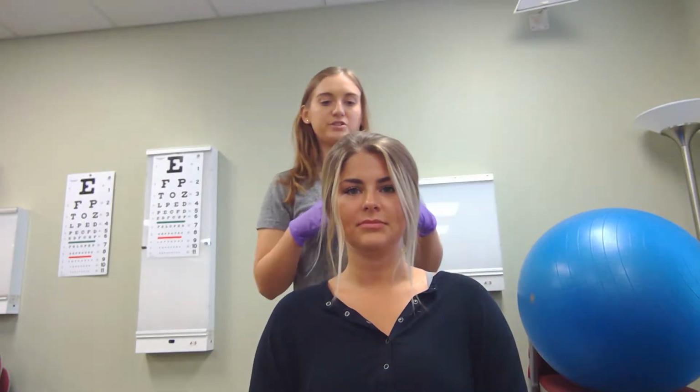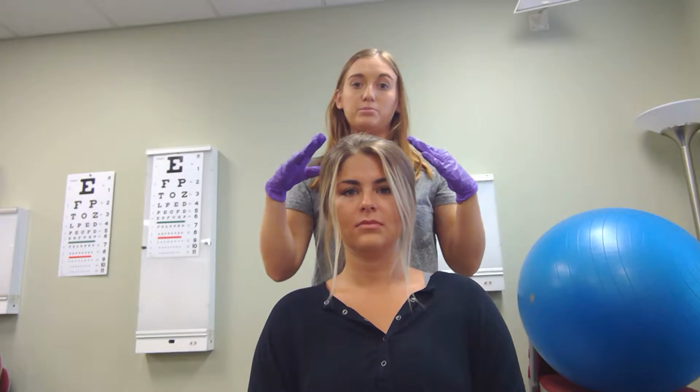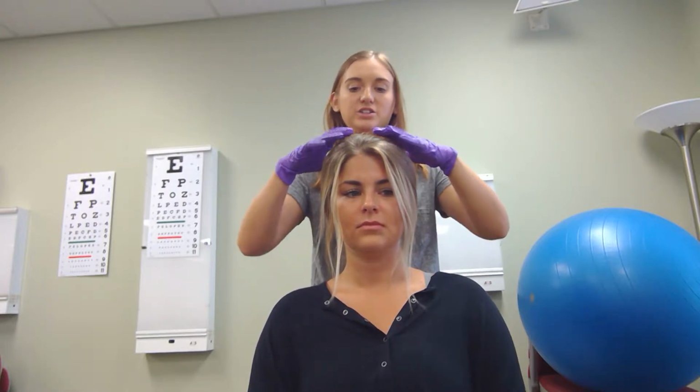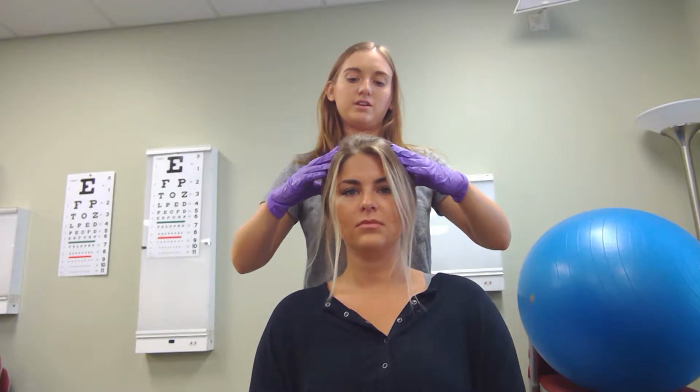And then I'm just going to feel around on the scalp for any bumps under the scalp, on the skull, any changes, anything like that. Let me know if there's any pain with any of this.